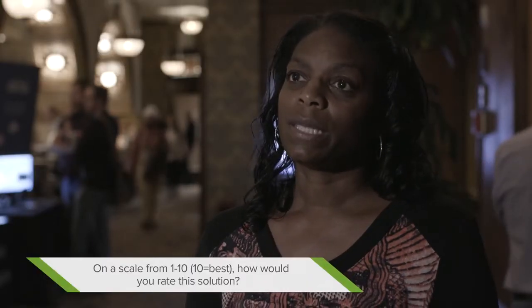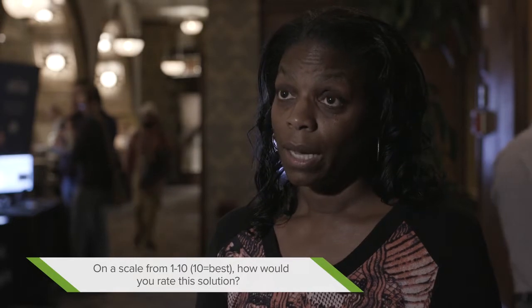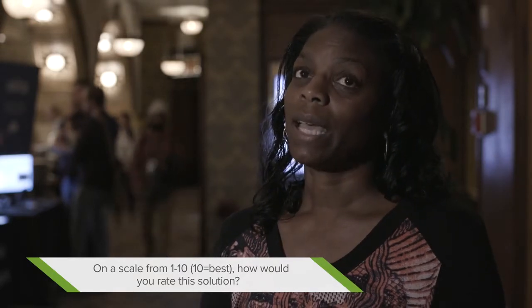On a scale of 1 to 10, I rate LogRhythm as a 9. Because it is a wonderful tool that definitely helps with identifying different threats within the organization. I would definitely recommend this tool. It's a very, I would say, beastly application. You always have to be on top of things when it comes to LogRhythm because it's always changing, but that's a good thing because the threat environment is always changing. So I definitely highly recommend it.